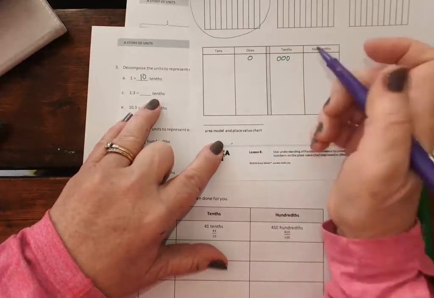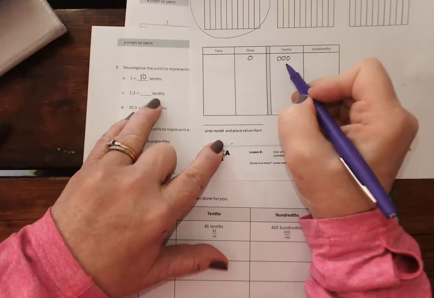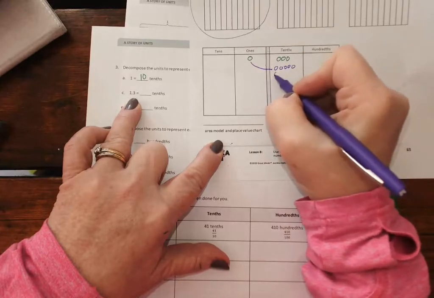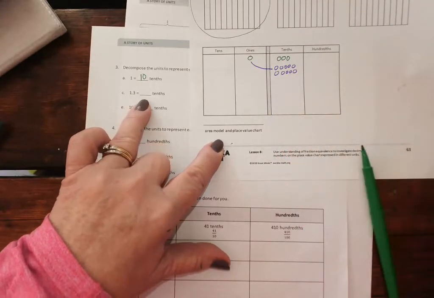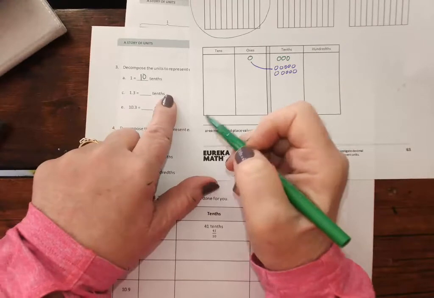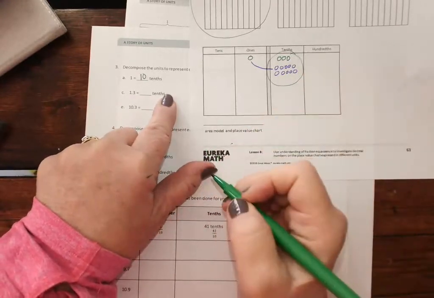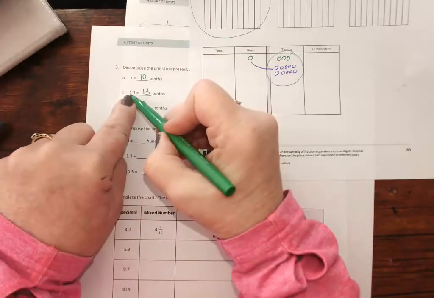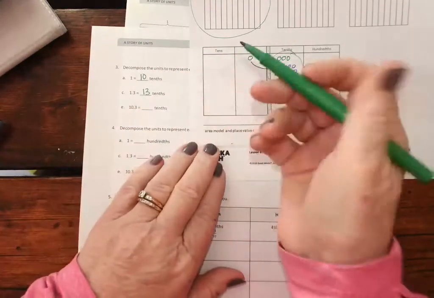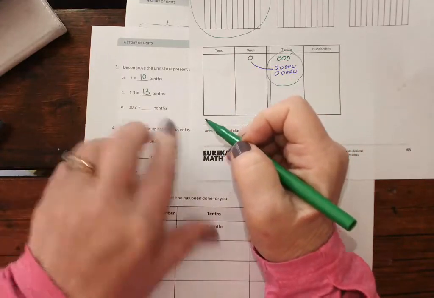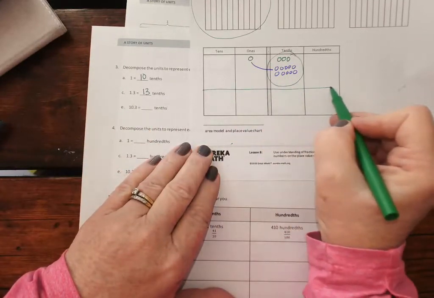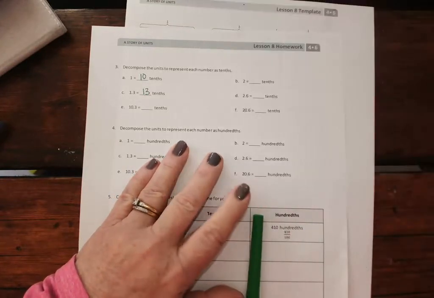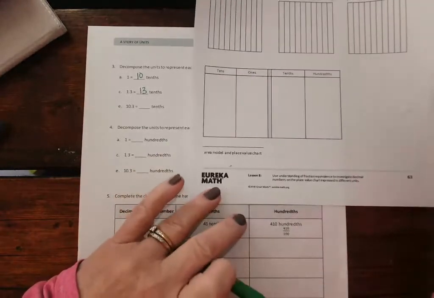Well, I can do the same thing. I'm going to leave the tenths alone, the 3. But this 1, 2, 3, 4, 5, 6, 7, 8, 9, 10. So how many tenths is 1.3 equivalent to? It's equivalent to 13 tenths. 10 plus 3 more, 13 tenths. Now I have 10 tenths. I'm going to draw a little line right here. Or maybe I will use my own idea and grab another one of these.